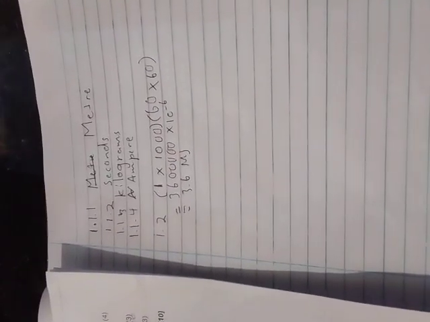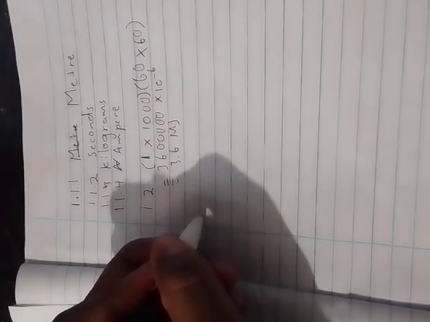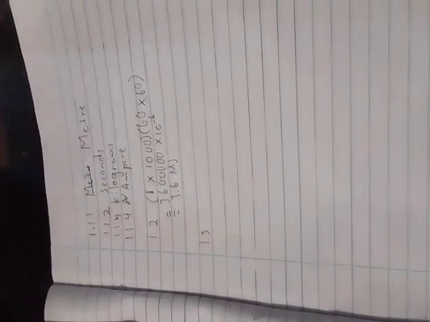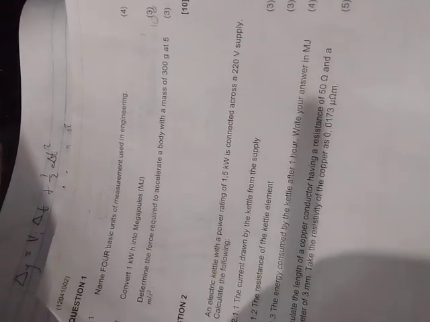Now let's do, oh, we're not done with number 1, I mean to say. Then let's do 1.3. So let's go to 1.3 and discuss what the question says. The question says, determine the force required to accelerate a body with a mass of 300 grams at 5 meters per second squared, right? They're looking for force, so let me remind you what a force is.